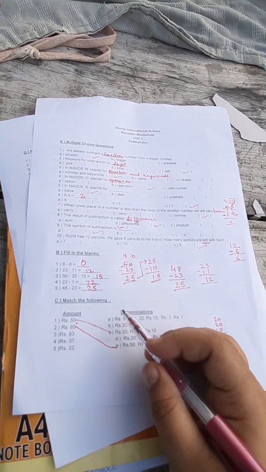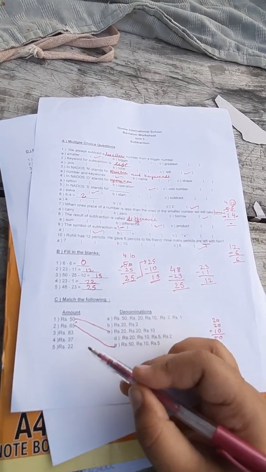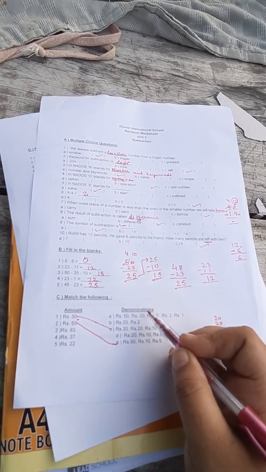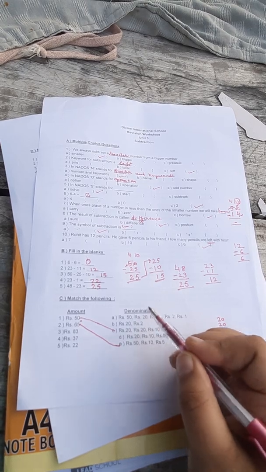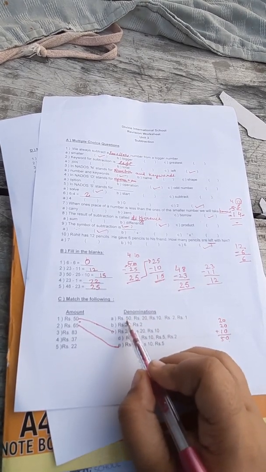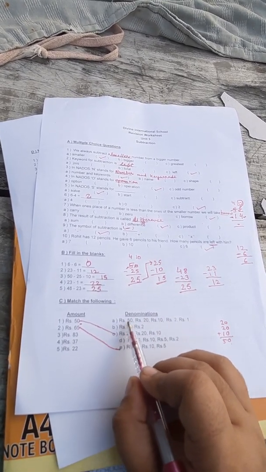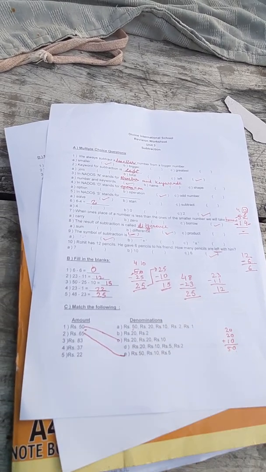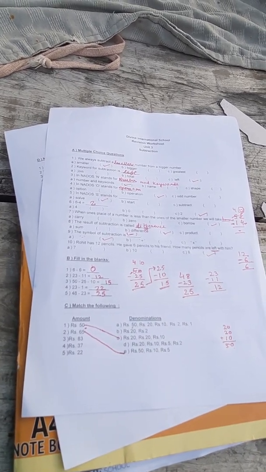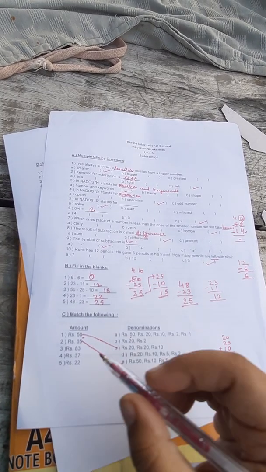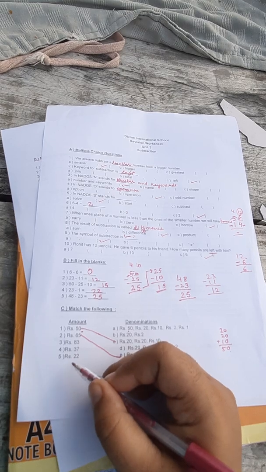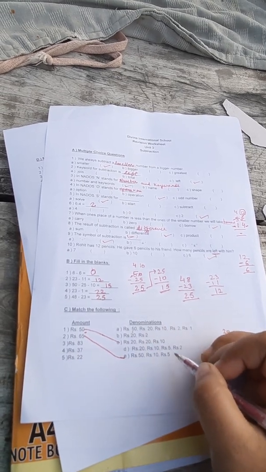So I want all of you to match these remaining amounts with the denominations also. So denomination is the money written on the note. So it means it's a 50 rupee note, then 20 rupee note, then 10 rupee note you are having. So we will match the amount with the denomination in this way. I want all of you to do these remaining three by yourself.